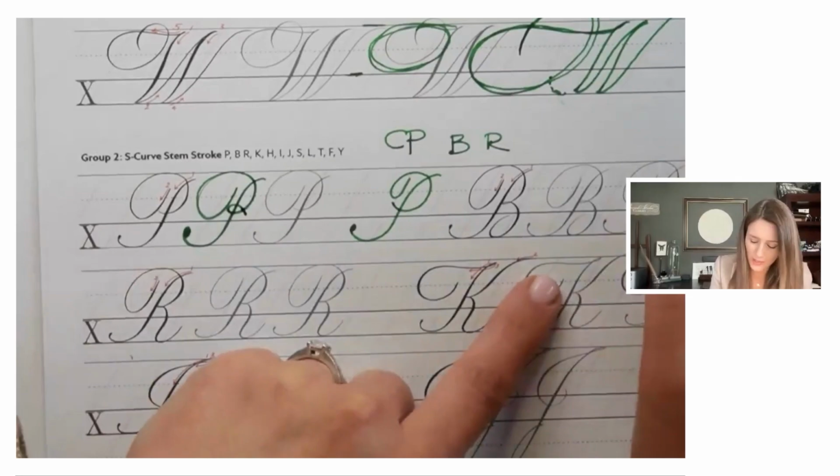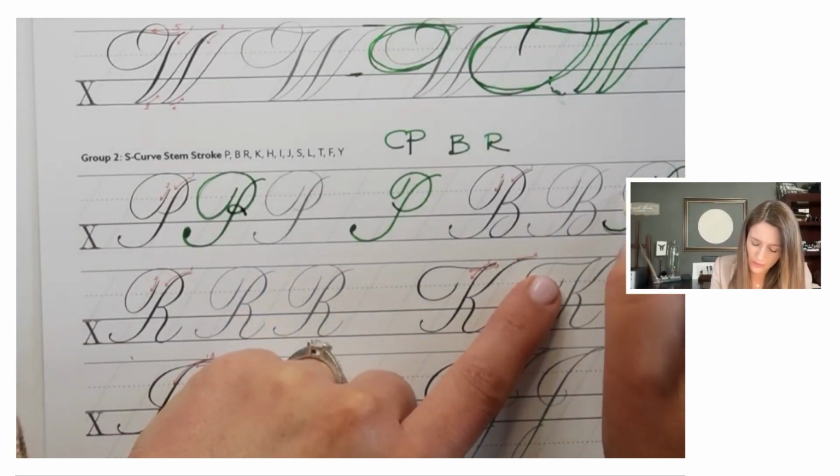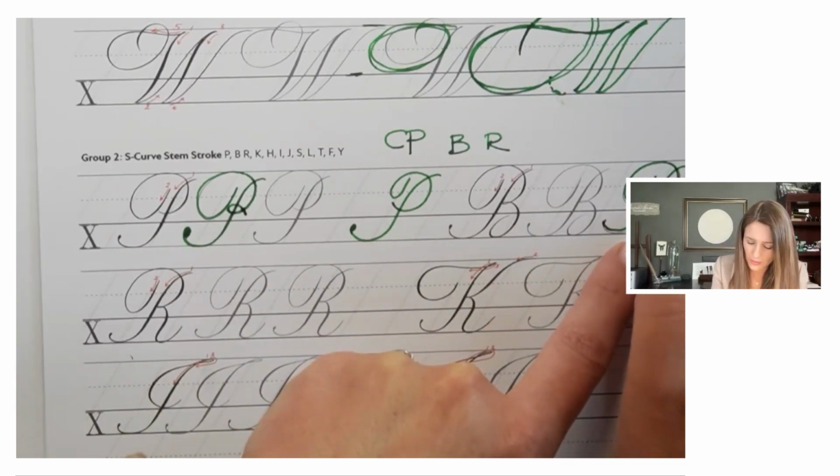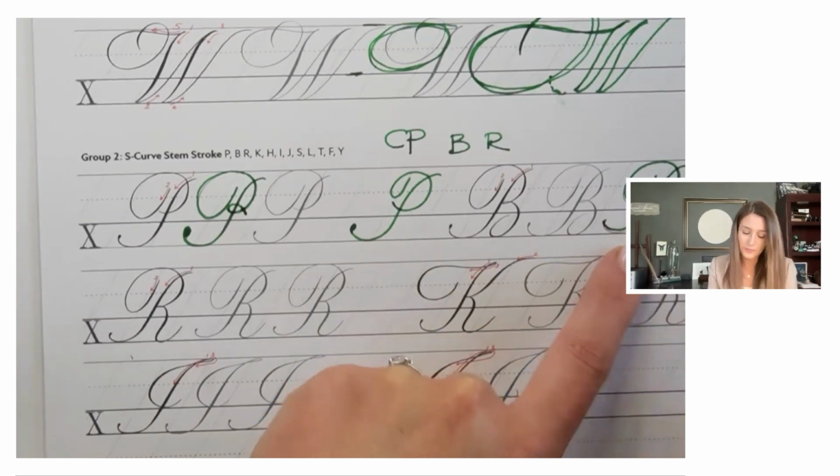The B is very similar, so we're going to do that stem stroke, same big, beautiful open oval that comes around. About halfway down that stem stroke is where we'll do a little flat loop and come back around, adding this bottom bowl.